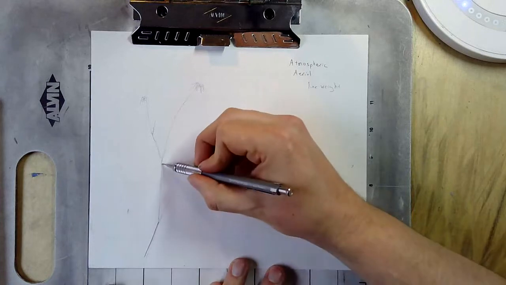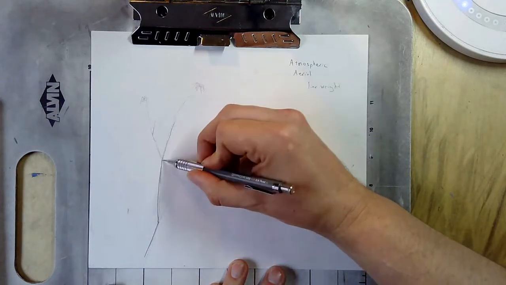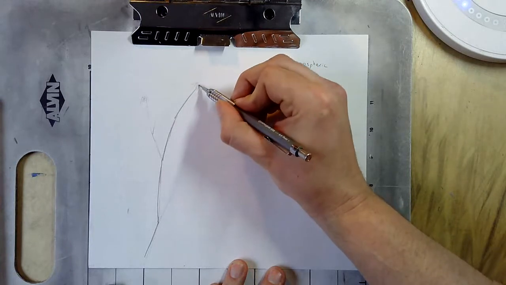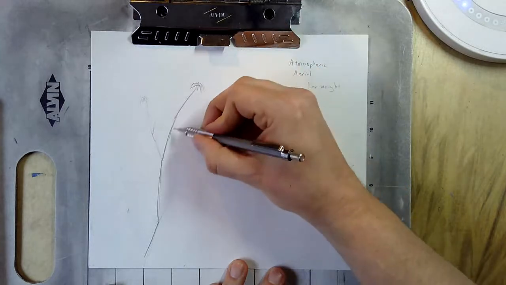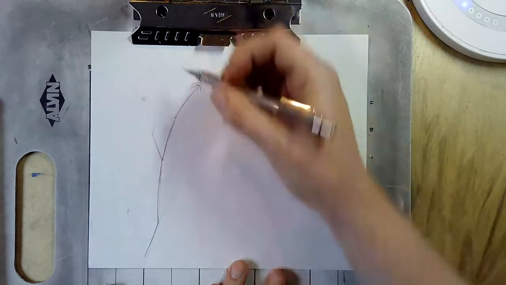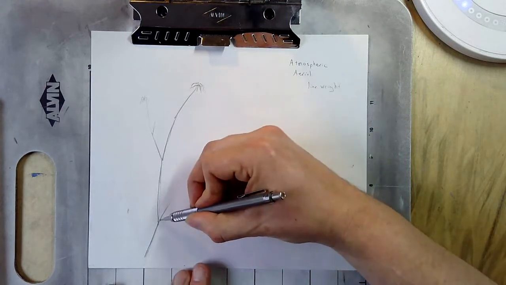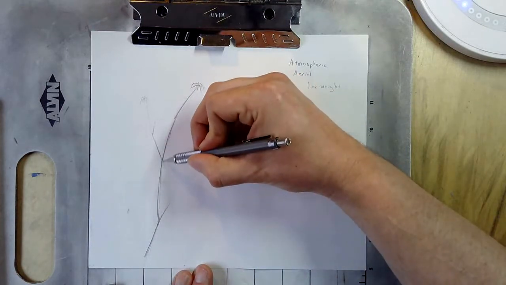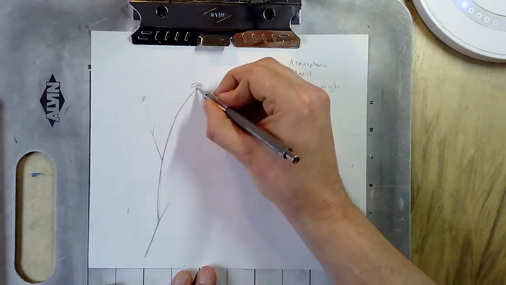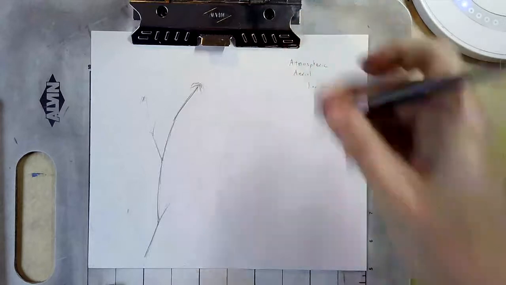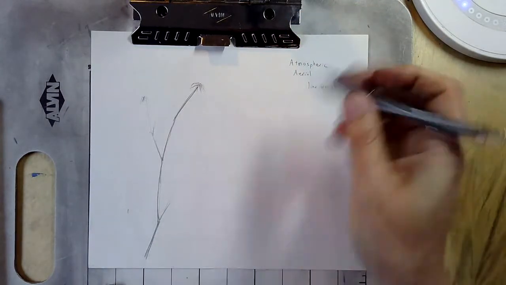And we're going to use some darker marks here. Okay, so that's going back. I'll get a little bit lighter there. Okay, I'll thicken this up a bit.